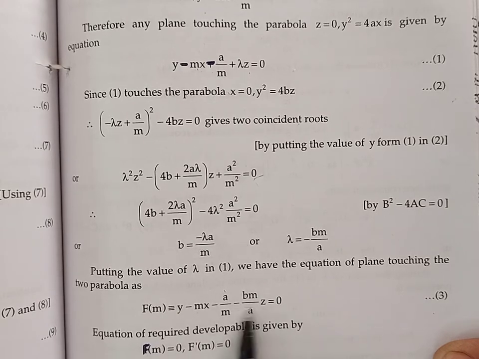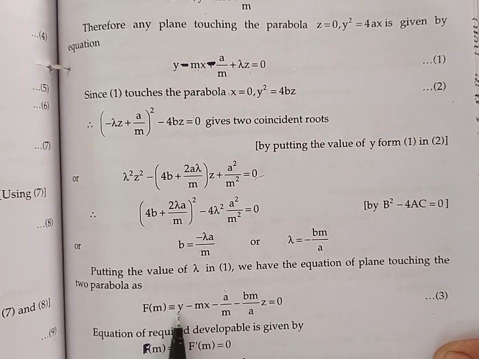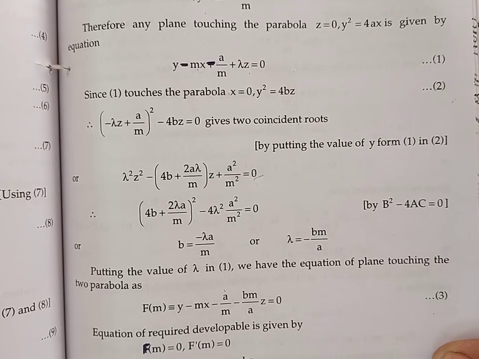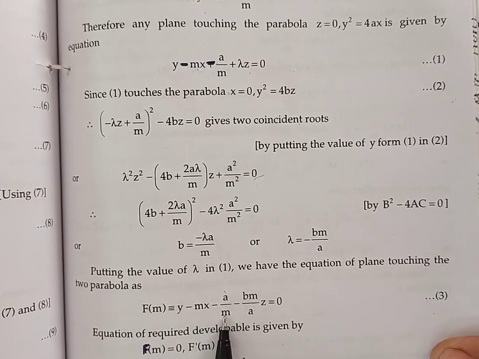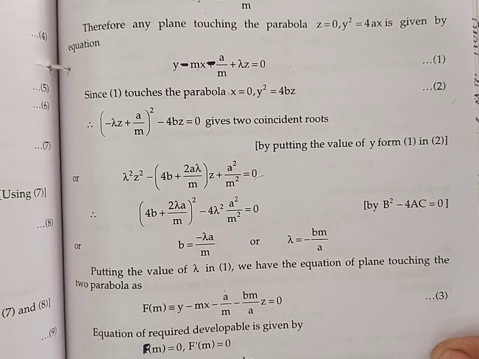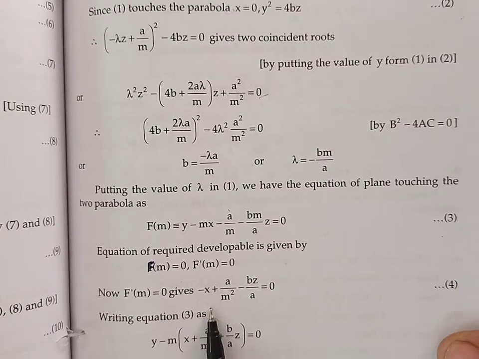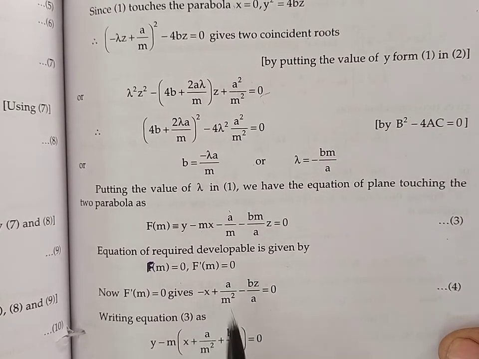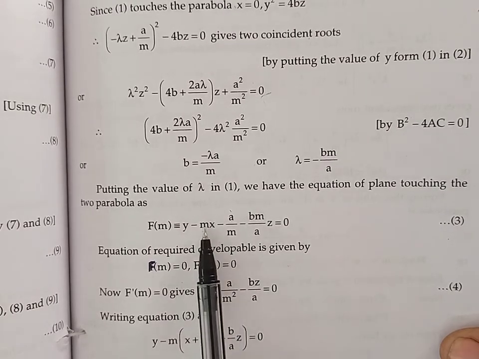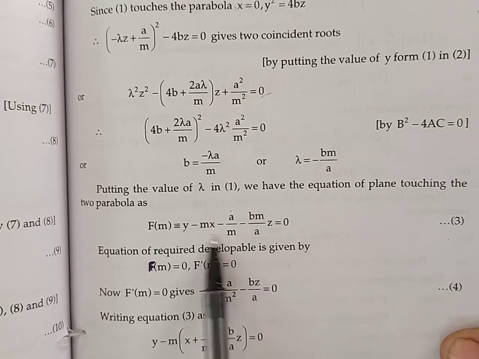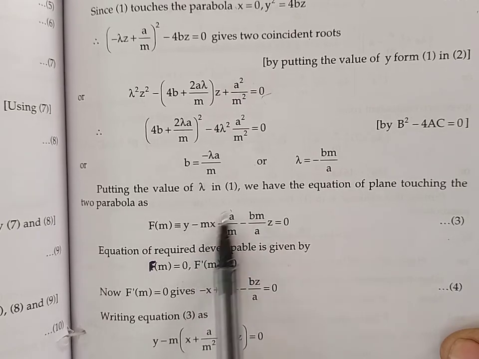Now from here, what is F'(m)? The derivative of y will be 0. The derivative of −mx is −x. The derivative of 1/m is −1/m², and here the derivative of m is 1. So we get this equation. Now from this equation, in this expression we take m common from this part.